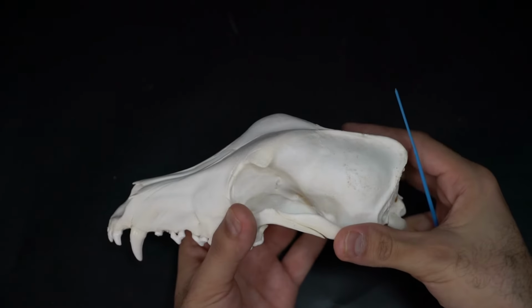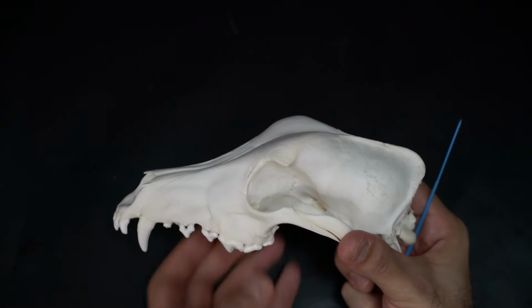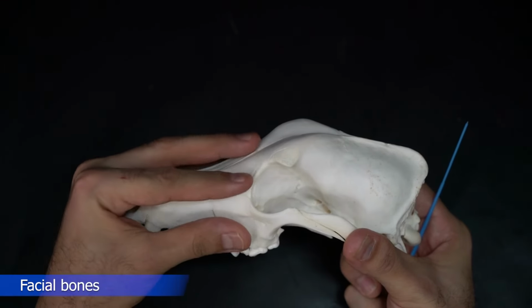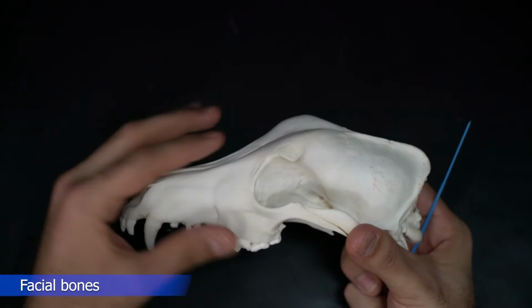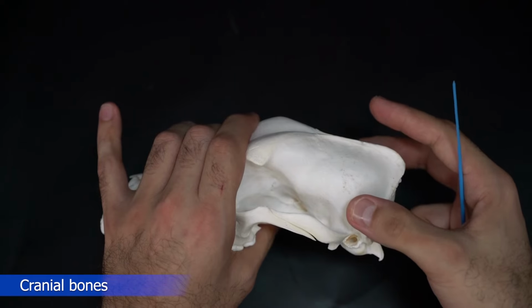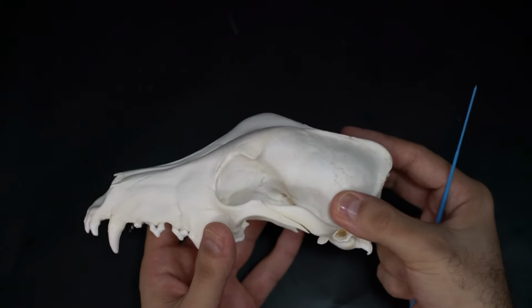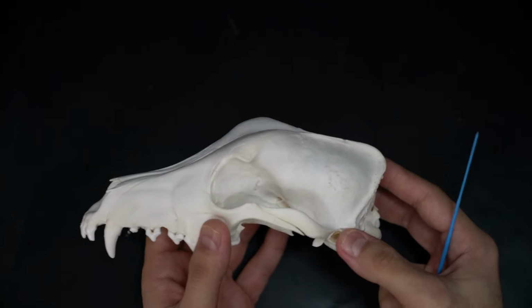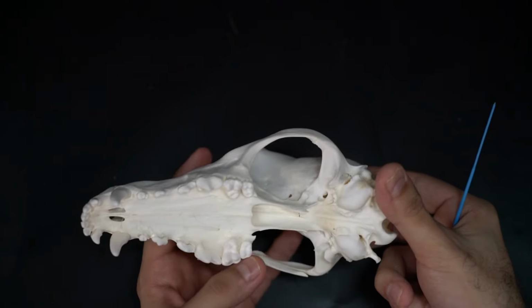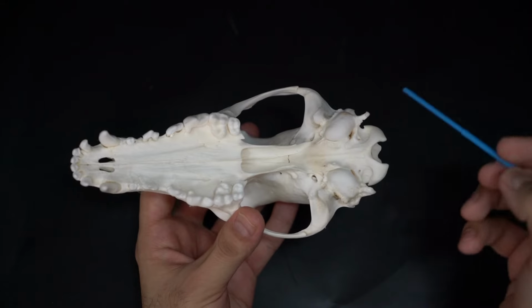So the first group of bones are there to form the cranium or the cranial cavity, while the second group is there to form the framework of the face, and that's why we will name them here as facial bones. And the bones which are there to form the cranial cavity are the cranial bones. Now, to be a little bit organized, let's start by talking about the bones which are there to form the floor of the cranial cavity.